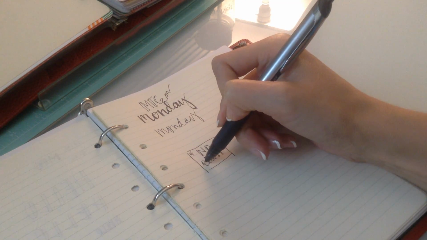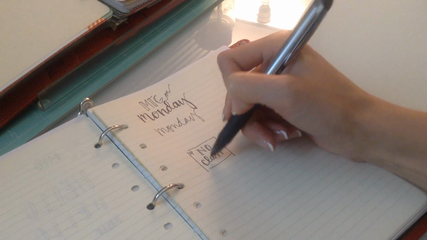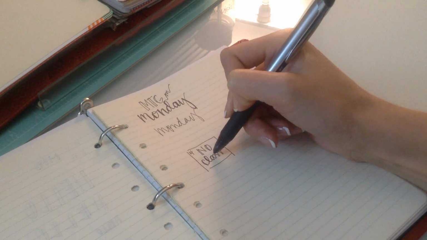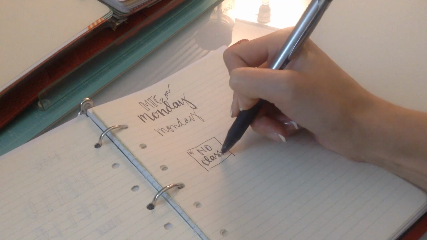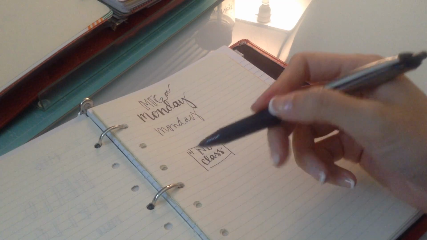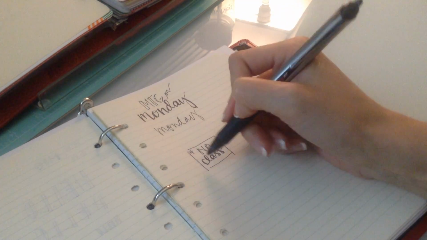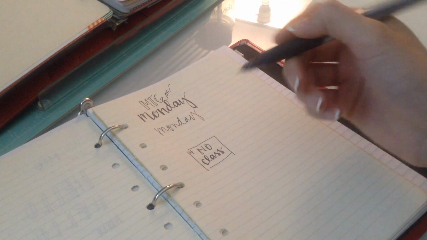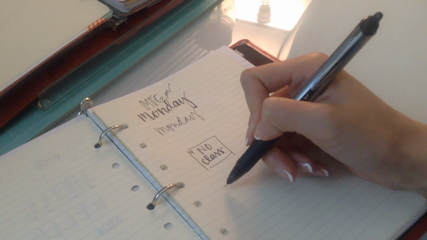And again, if I wanted to, I'd go back and bold the downward strokes to make it almost look like calligraphy. But you could also make these downwards, bold them, but not fill them in. So here's what I'm talking about.